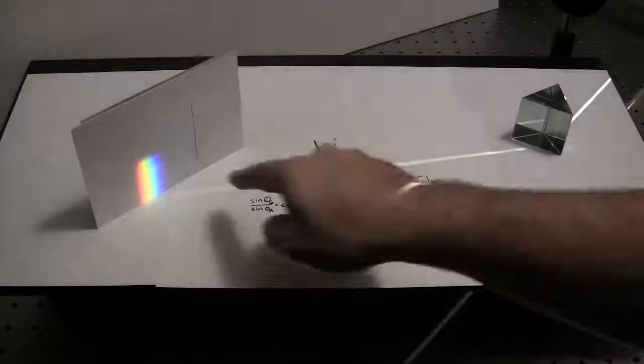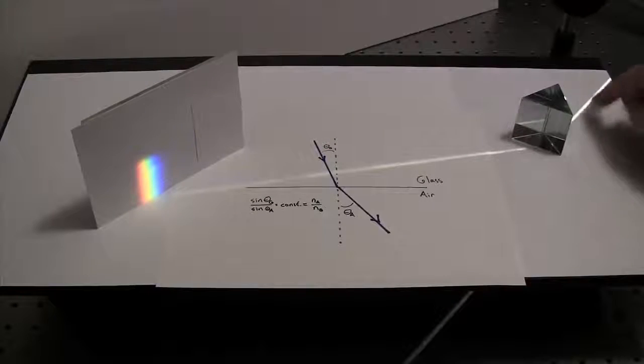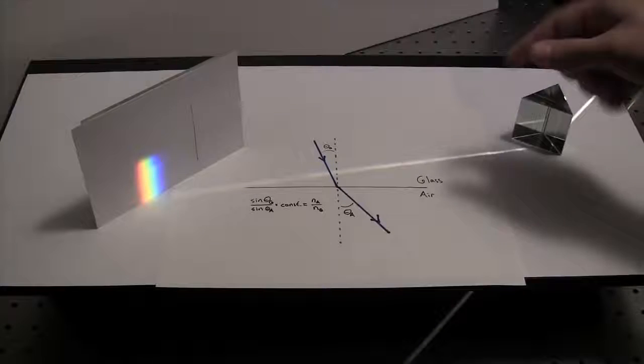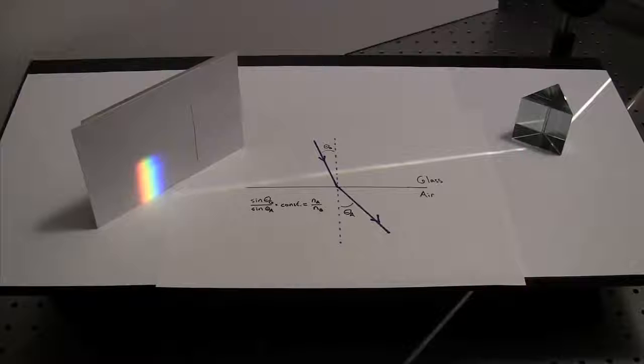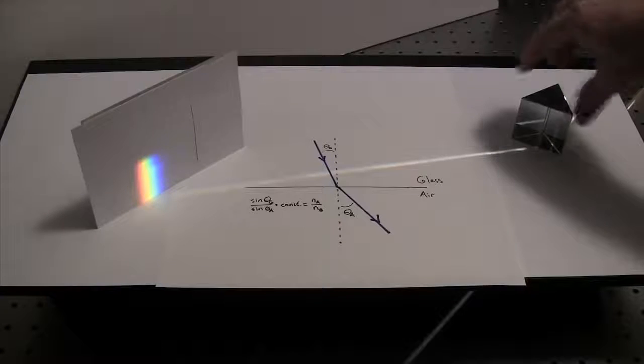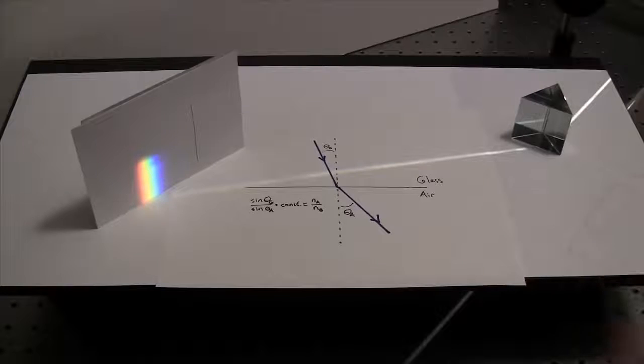So this led him to the conclusion that the white light entering the prism wasn't really white, it was a combination of all these different colors, and that all the prism was doing was separating them in an angle by this varying refractive index. This is an interesting conclusion, but it doesn't really prove what's happening because we're still relying on this prism to make these colors.